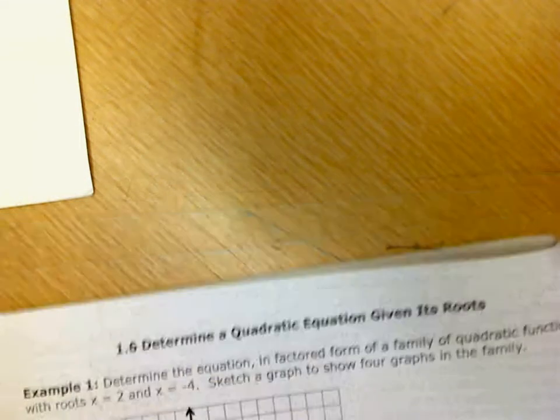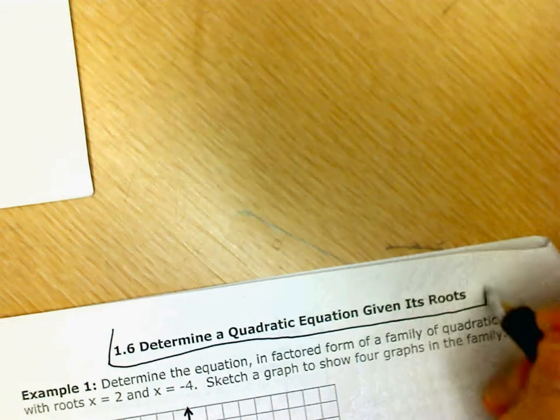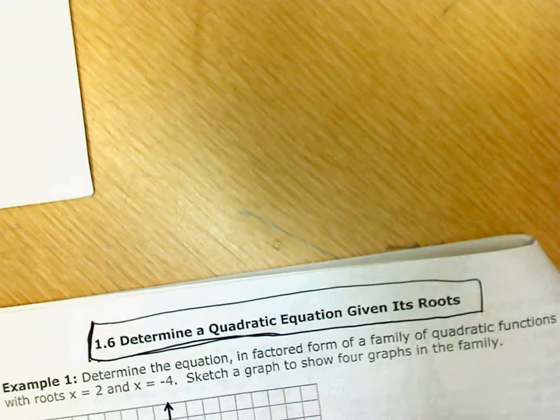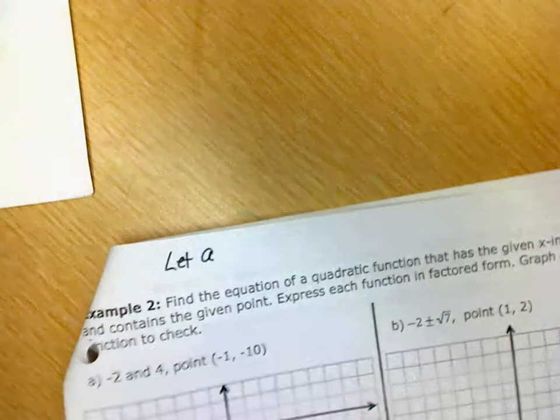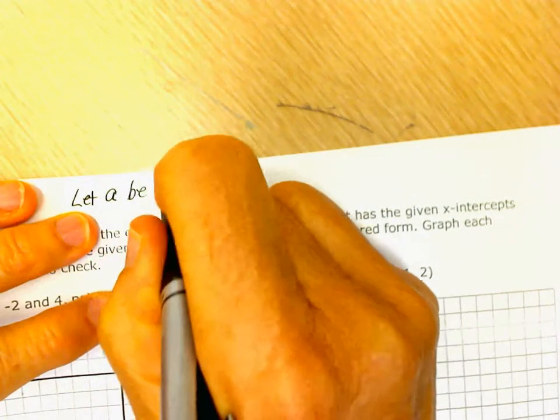If we want to determine the equation of a quadratic function given its roots, I'm going to give you the general format for this. Let A be one root.